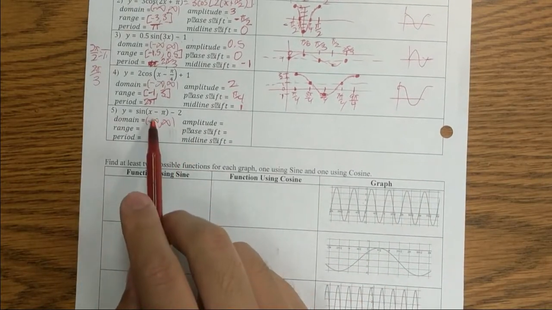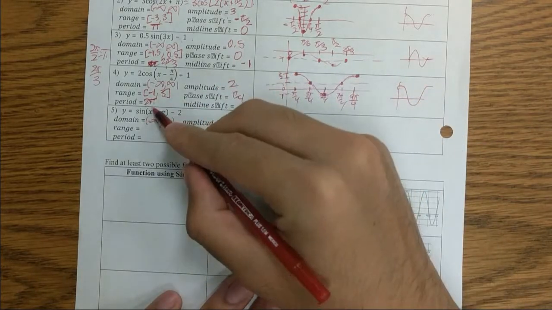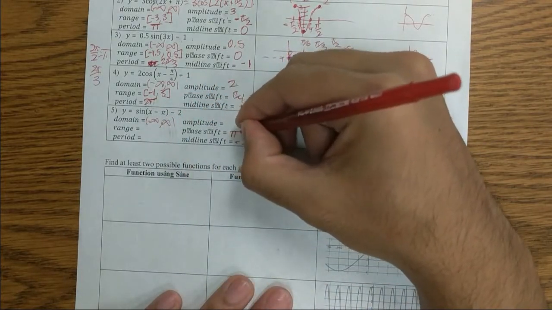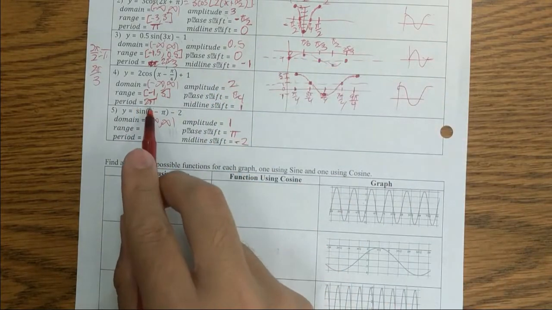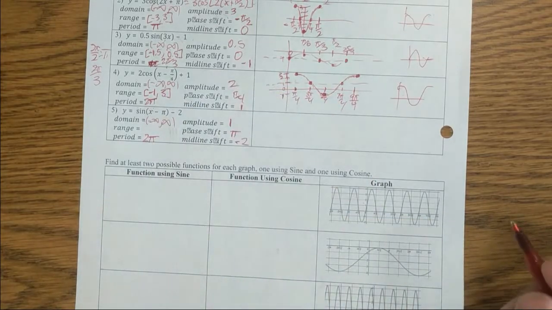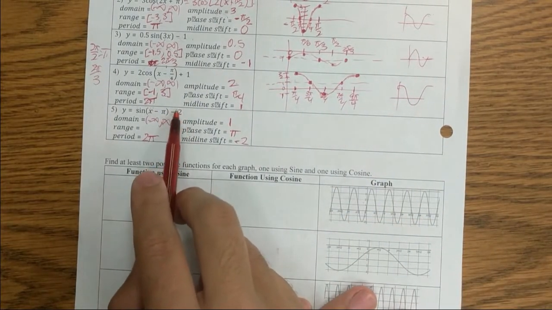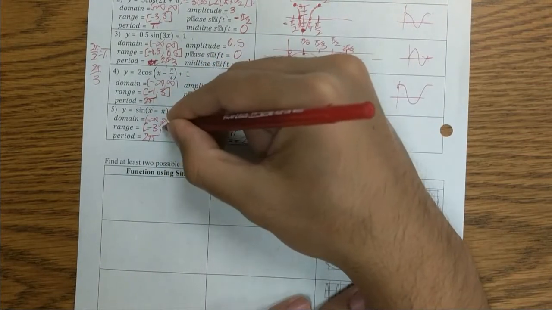All right, so midline shift -2, phase shift is positive pi, amplitude is 1, period, there's no coefficient, so 2 pi over 1 is 2 pi. Range, well, if the midline's -2, the minimum will be 1 unit below it and the maximum 1 unit above it.